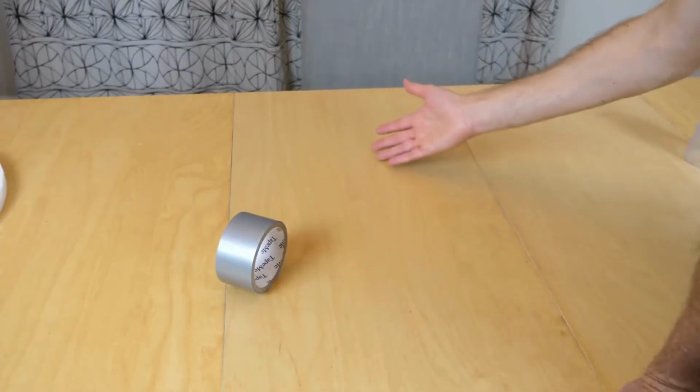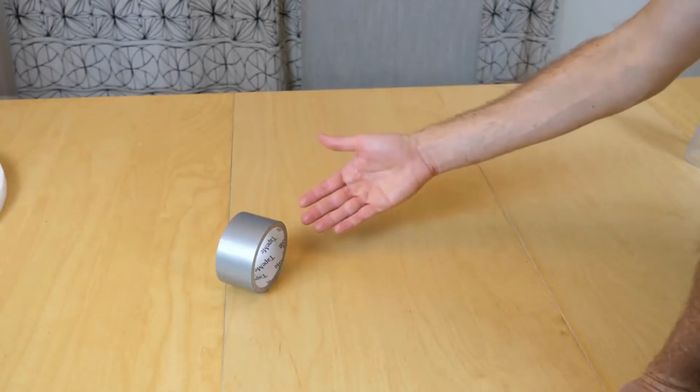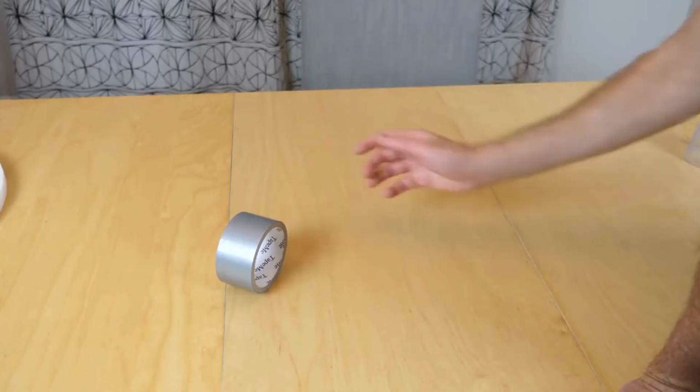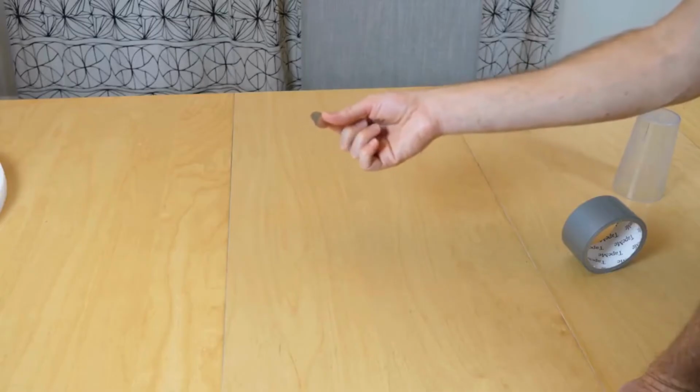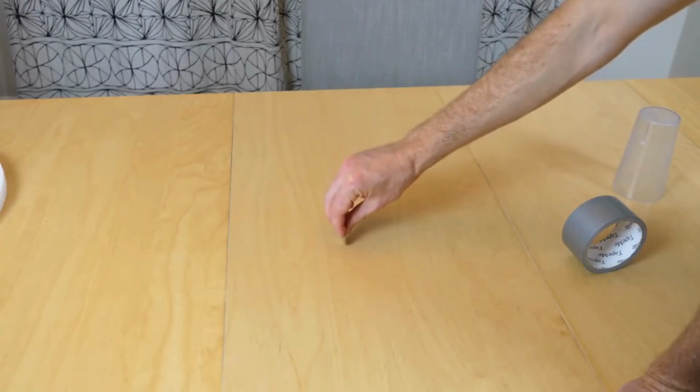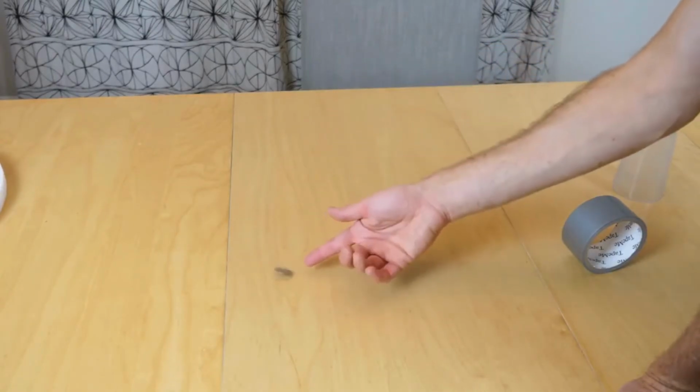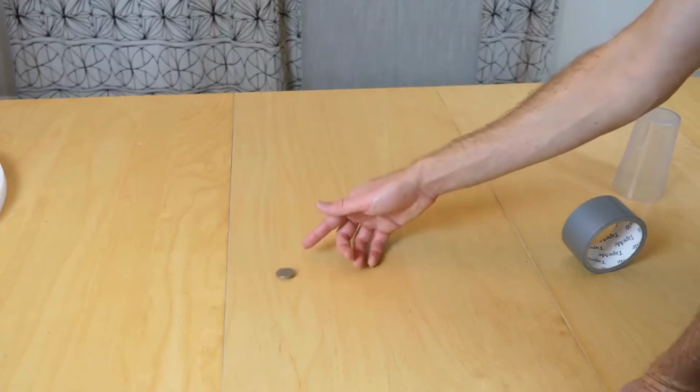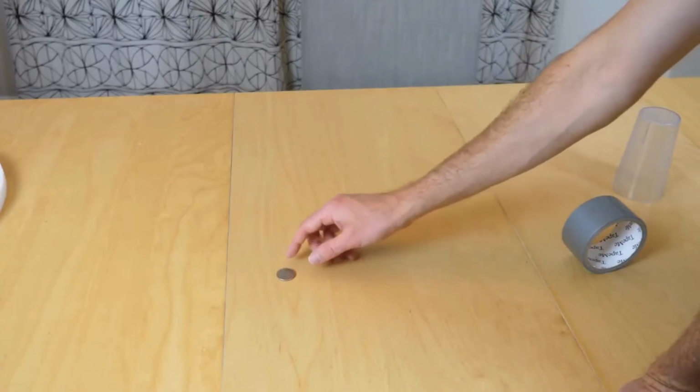So in this case, it's easy to tell that the reason the duct tape stops is due to friction, or rolling friction. So if that's the case, does that mean if we have a surface that has very low friction, that we could get a coin to just spin around for a very long time like this? Well, let's check it out.